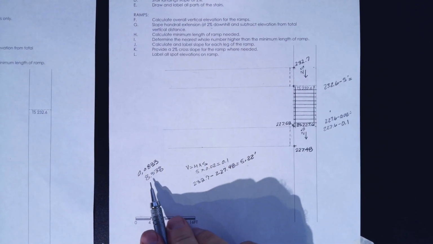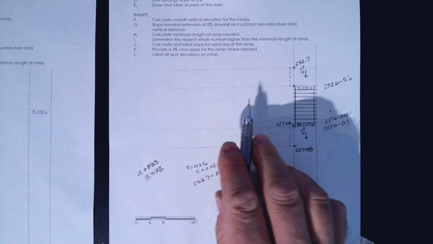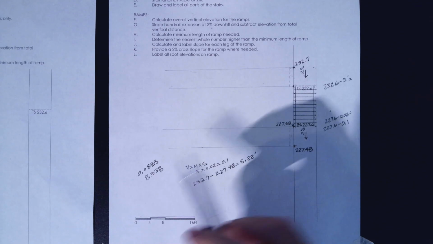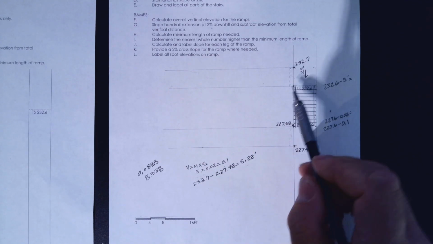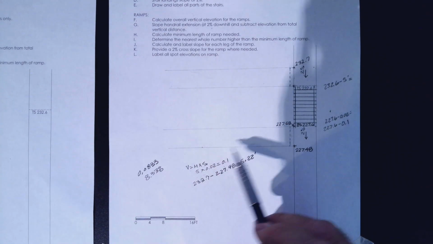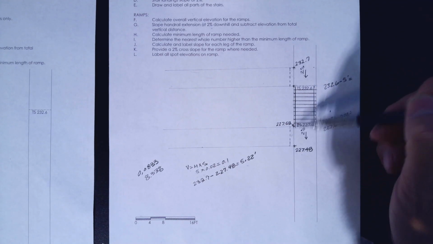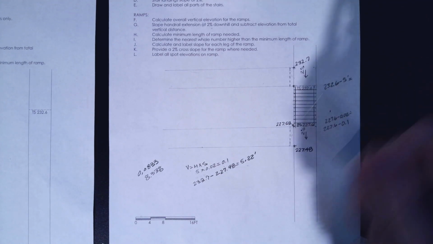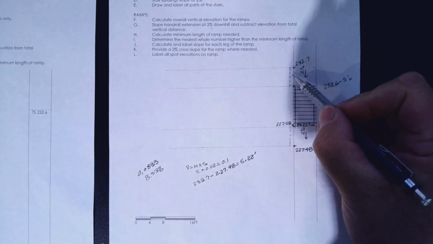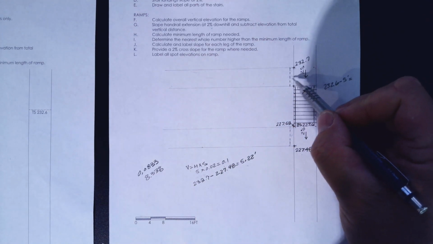That's what the ADA allowable maximum slope for your ramp. So it's obviously not going to be 2%, but we've got to subtract out this total distance. We've got to subtract out the 2 landings at 2%, right? And there's 2 landings. So each landing is 2%.